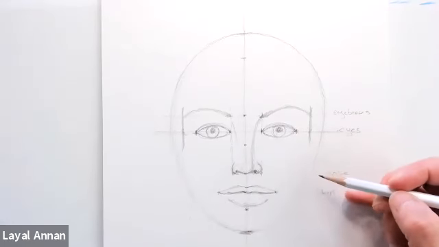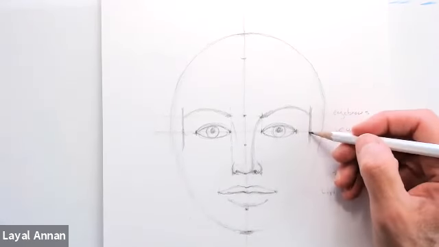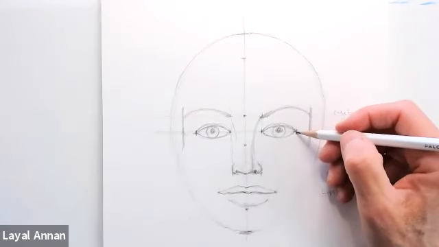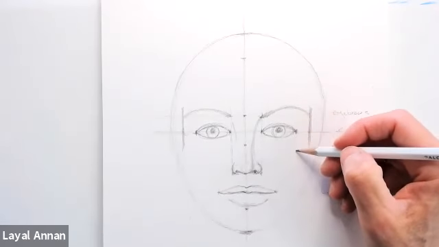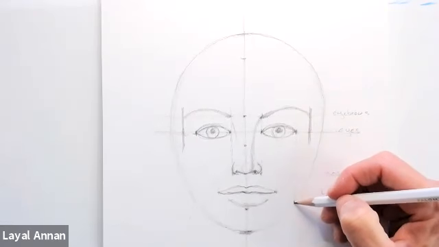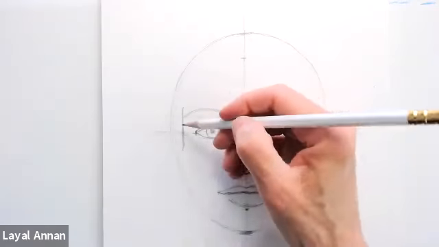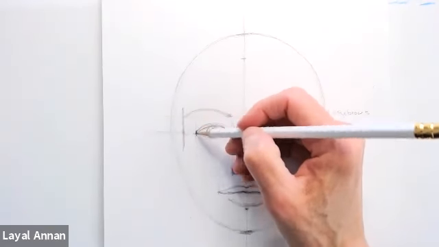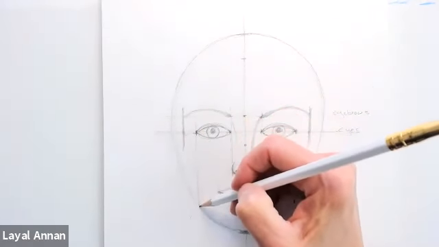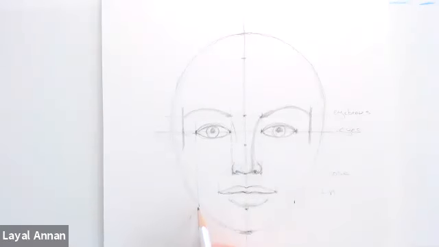Okay. Now I can draw a straight line from where the eyes are down this way to this point. And again, the end of the eye, straight line down, and then the bottom of the lip, another line.